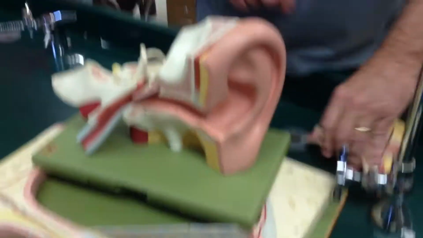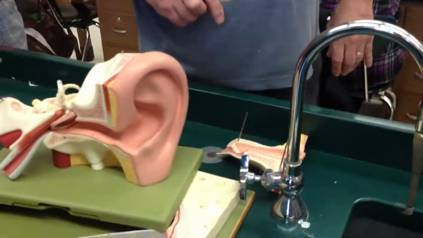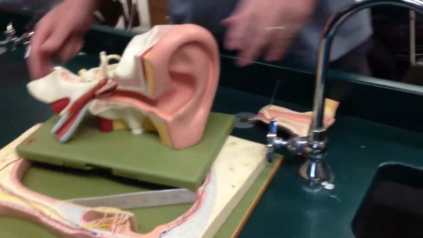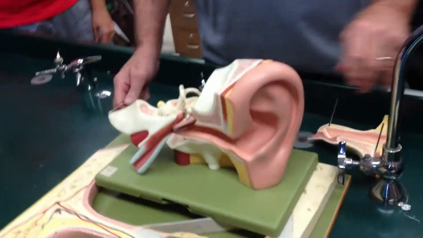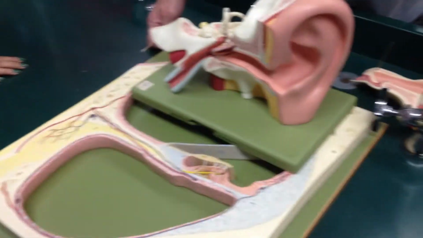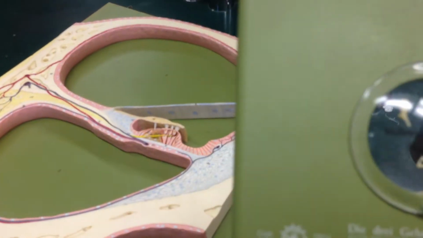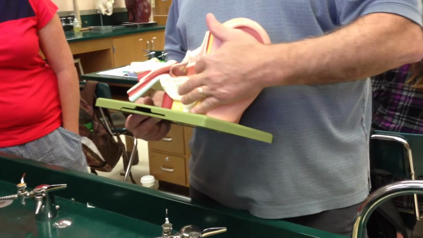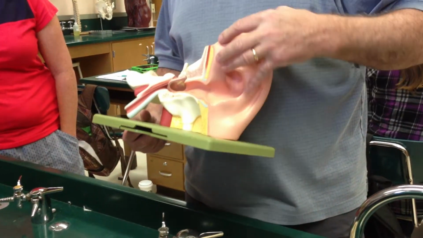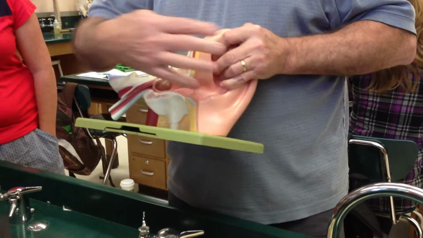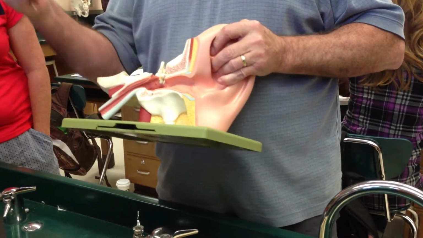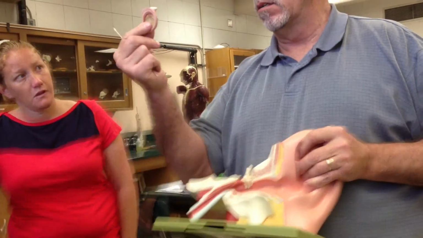Okay, guys, let me show you this here. Can you guys see okay? Okay, so this is your ear. Remember, you guys, this is the external part of the ear. This is the auditory meatus, external auditory meatus or canal, the pinna. And the sound waves are going to come in and they're going to move this tympanic membrane right here.